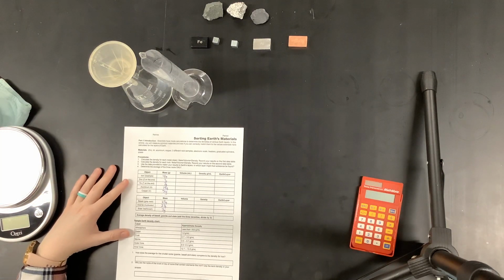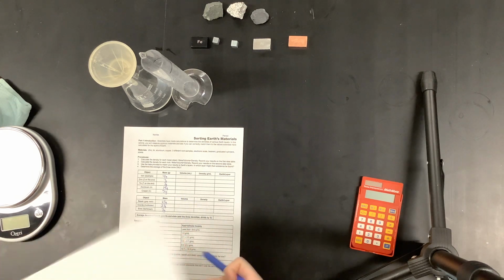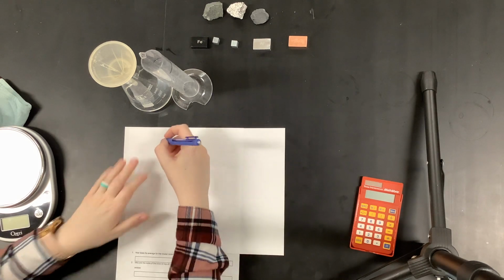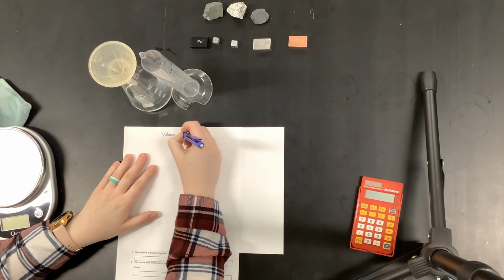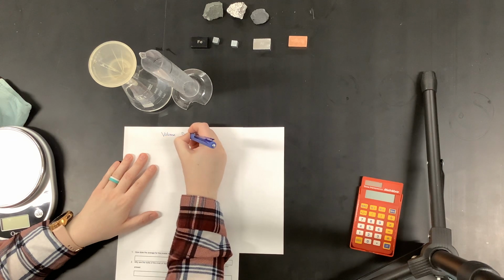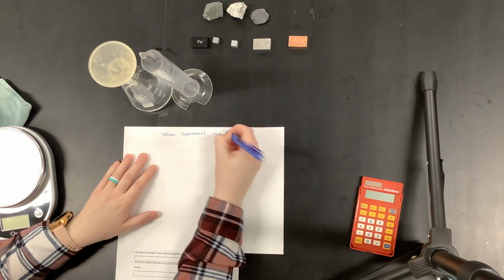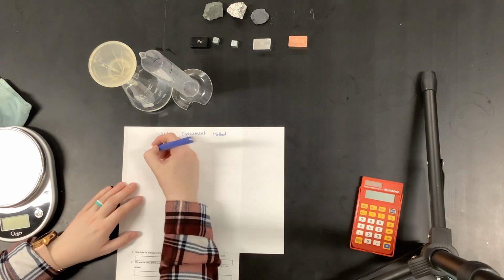All right, so we're going to talk about how to do the volume here. And I'm going to do that by drawing a picture. So to calculate volume, we use what is called the volume displacement method. And it's really simple. There's essentially 3 steps to it.